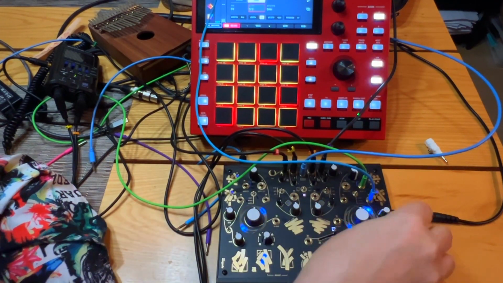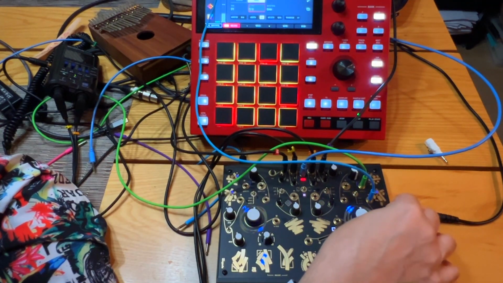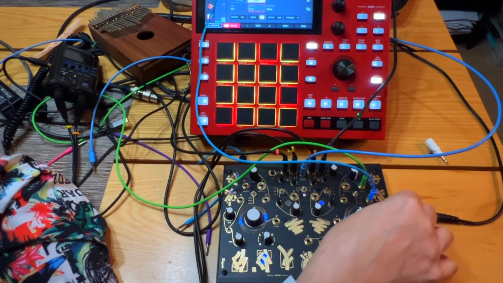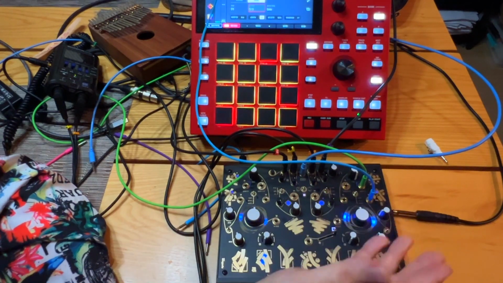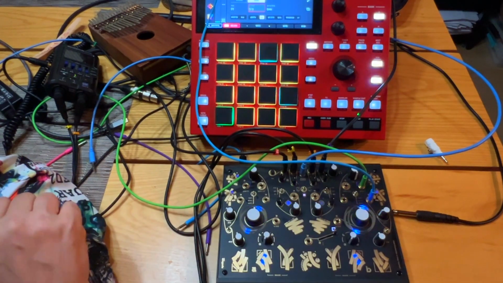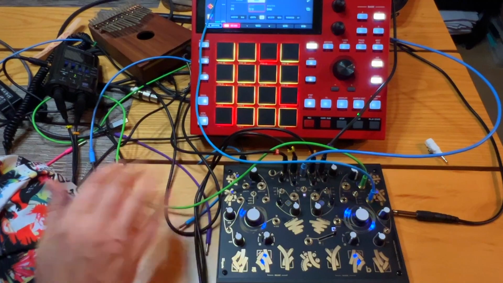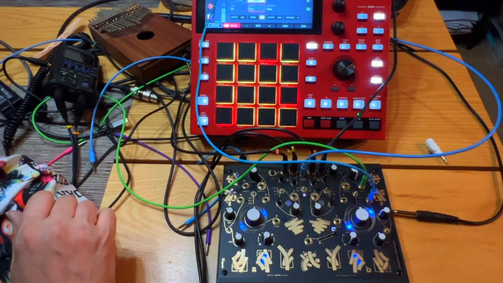Okay, so we're hearing something. If I wanted to, I could adjust position. And maybe what I'm looking for is an interesting rhythm. Let's just say I'm trying to start from that perspective.